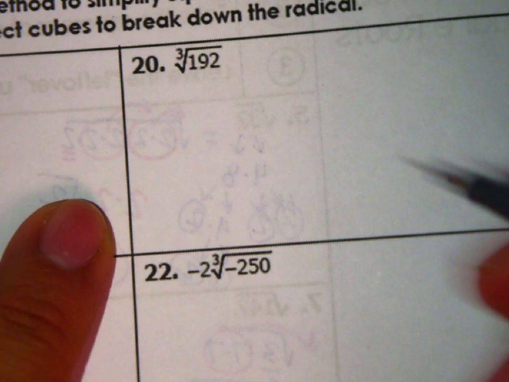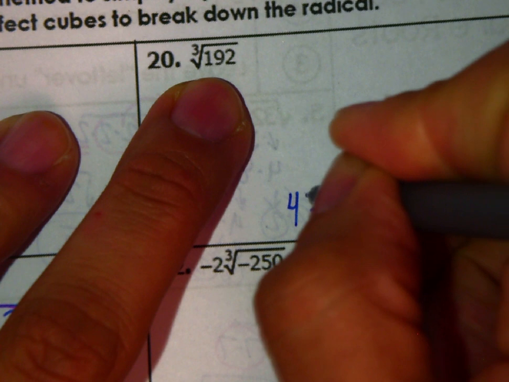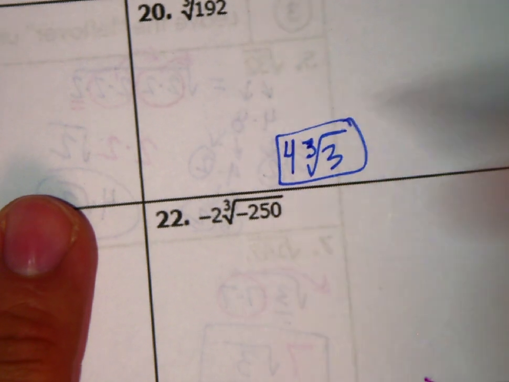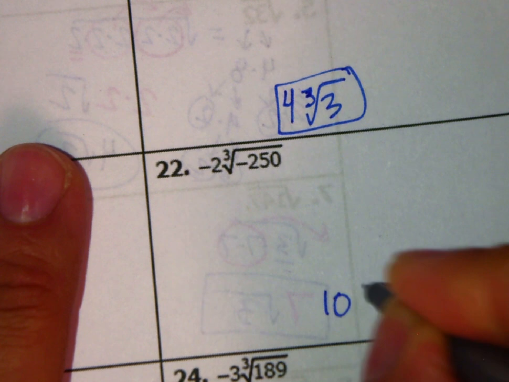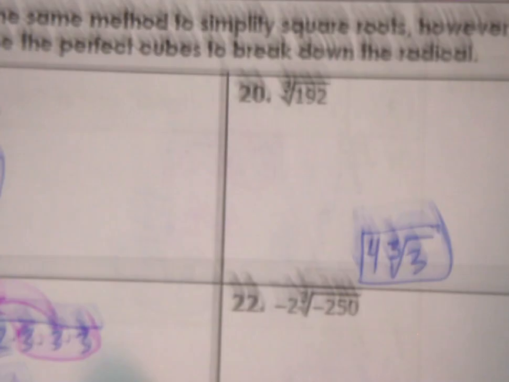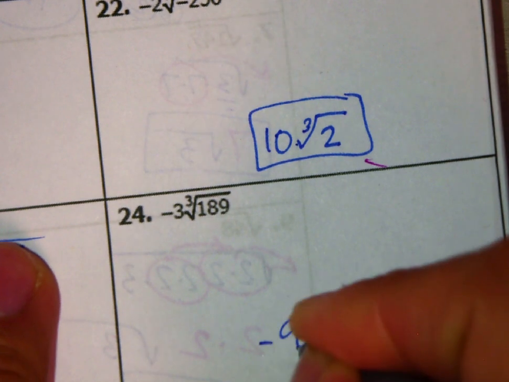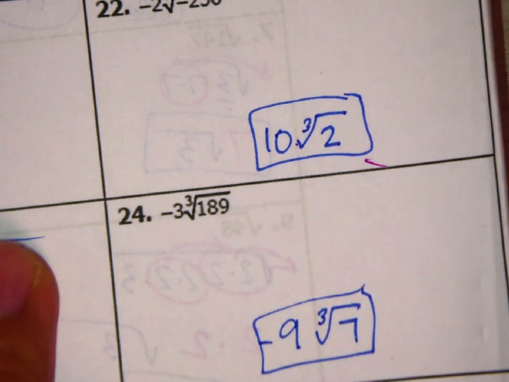Okay, for number 20, your answer should have been 4 as a coefficient, and then cube root of 3. For number 22, your answer should have been 10 cube root of 2. And for number 24, we should have had negative 9 cube root of 7. Okay, so check your process. If you didn't get these, catch your mistake, or come and ask me for help if you need any clarification.